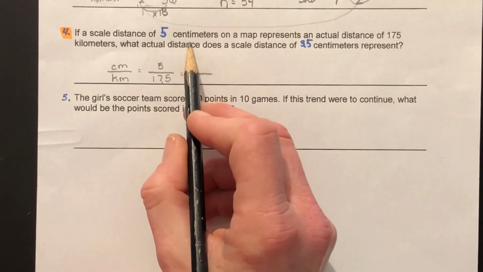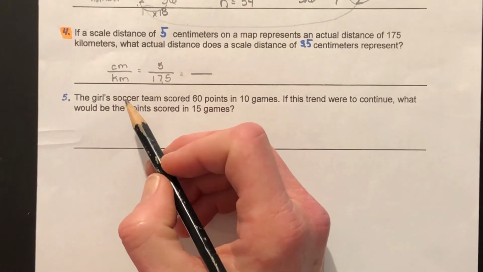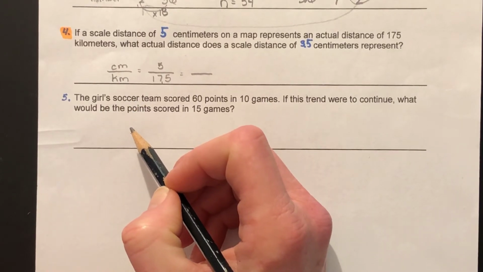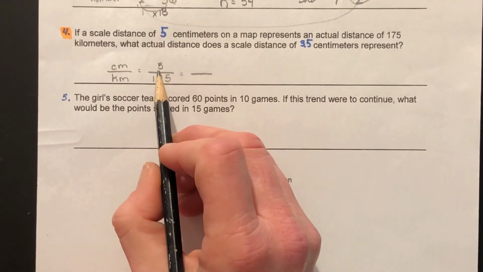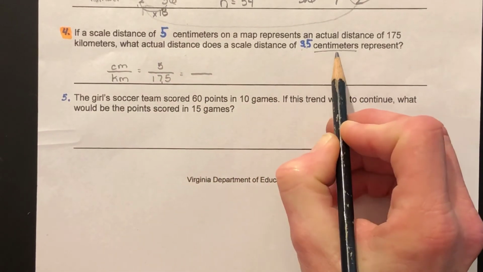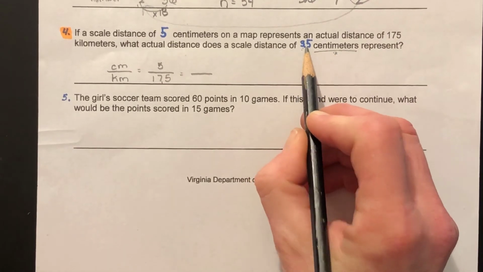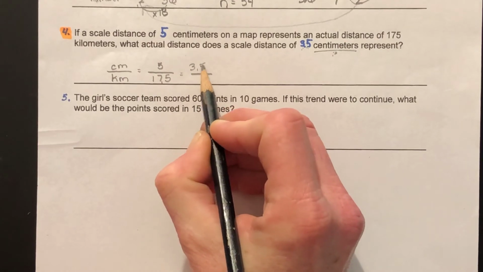Centimeters are kind of like inches. Kilometers are kind of like miles. Think of it that way. The metric system is a far better system. It's just not the one that we use in our country, and so I'm not as familiar with it. What actual distance does the scale distance of 3.5 centimeters represent? Since that's centimeters, I know that I'm putting 3.5 here with centimeters.